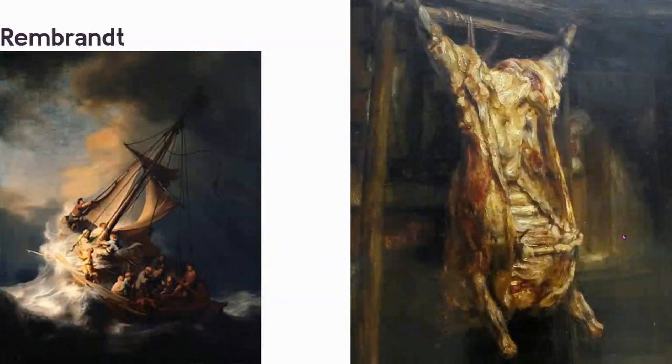So Rembrandt is a Dutch painter. And I'm going to show you two paintings here, okay? So on the left, this one is called The Storm on the Sea of Galilee, I think is what it's called, okay? So what I want you to see, this is a biblical scene. So there's still biblical scenes that they're painting, but it's a little bit more down to earth. It's not as grandiose as maybe we would see in the beginning of the Baroque period. But eventually, we're going to change to more everyday life type of art.